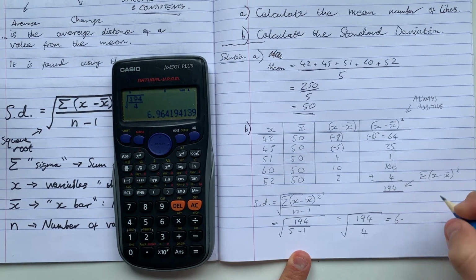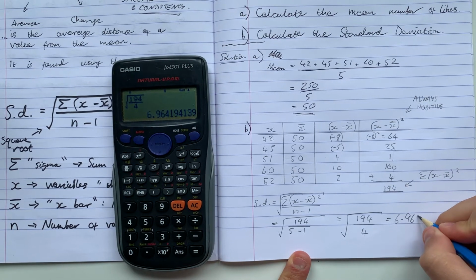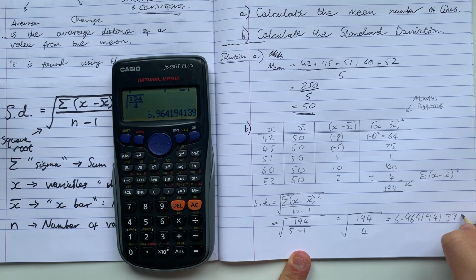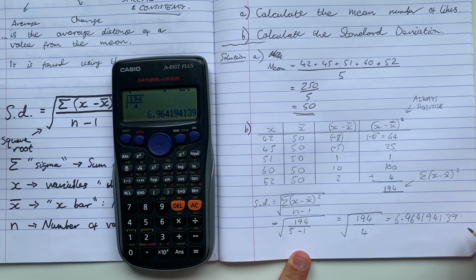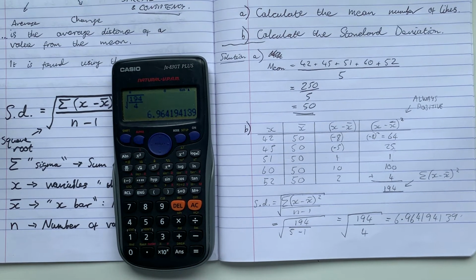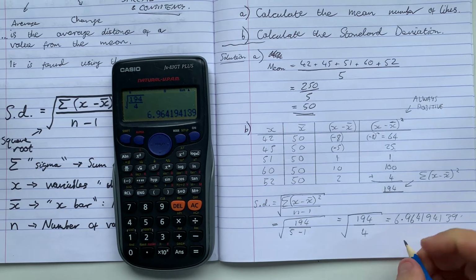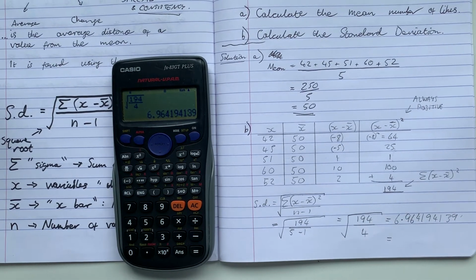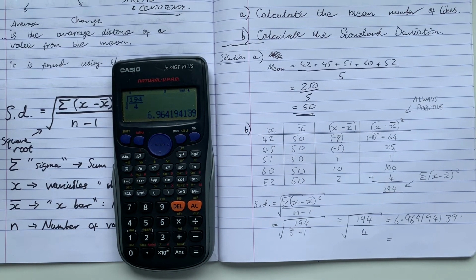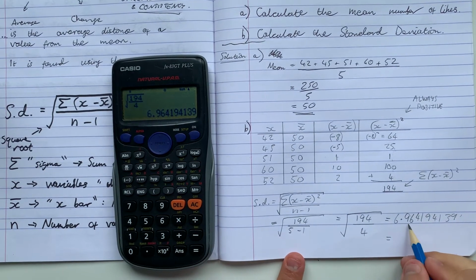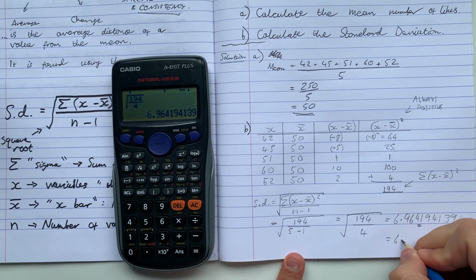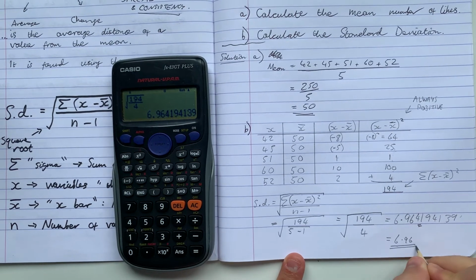Now, what we want to do is write out loads of decimal places at the start, and we'll round after. So we've got 6.964194139. The question will usually ask us to give it to a particular number of decimal places. If it doesn't, I would go for 2 in this case. If we want 2 decimal places, let's look at the third number, which is a 4, which means we're going to round down. So that's going to give me a standard deviation of 6.96.